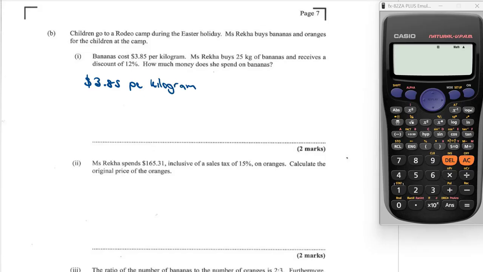And if she bought 25 kilograms of bananas, what's the cost? So the cost of bananas without the discount is equal to 3.85 times 25.